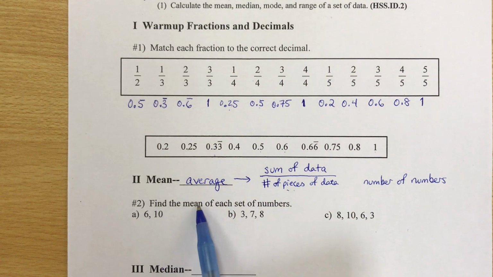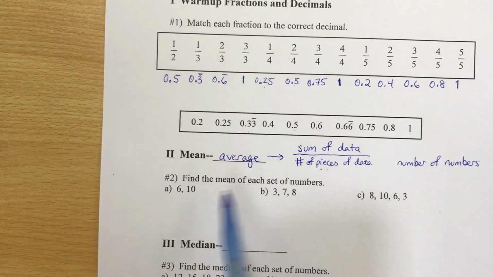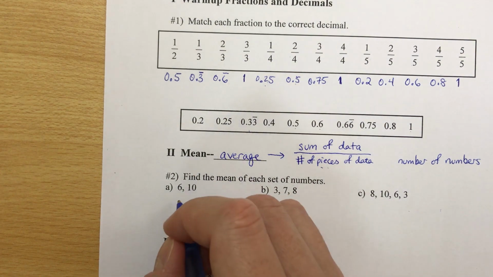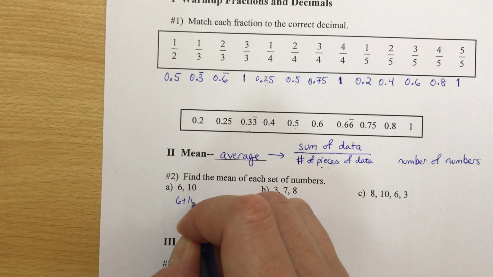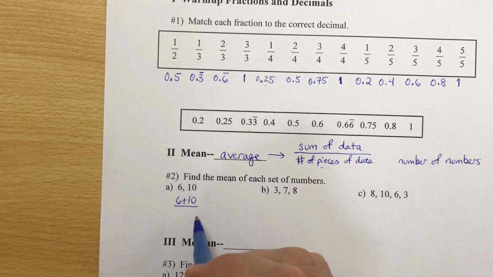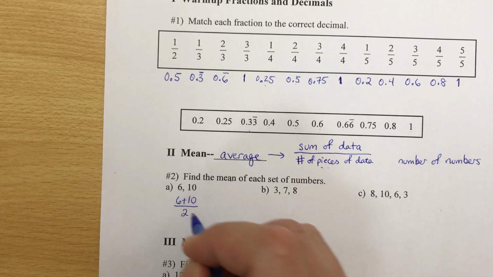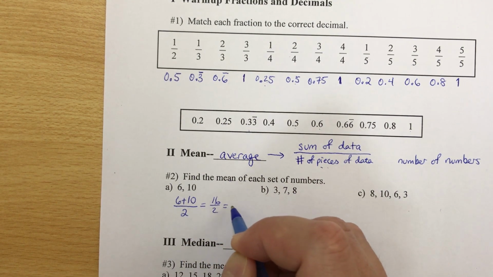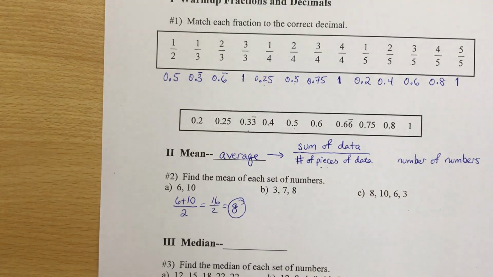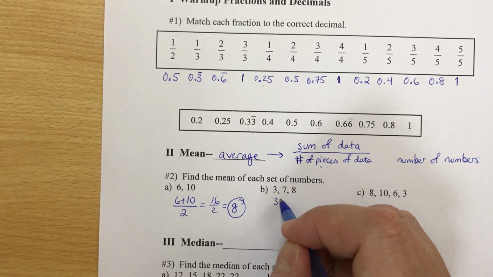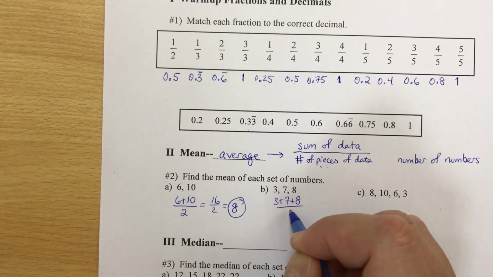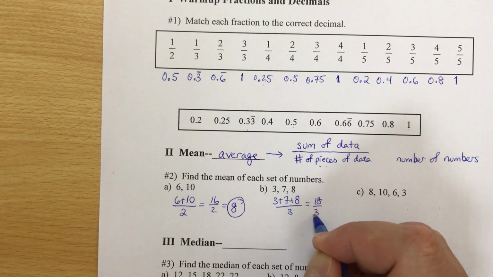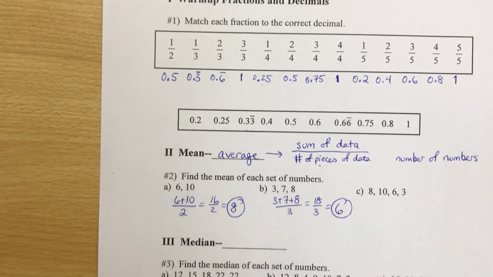So in example 2, find the mean of each set of numbers. In part A, we have 2 numbers, 6 and 10. So we add the data, the sum of the data, and we divide by the number of pieces. Well, we have 2 numbers. So we add the numerator, 16 divided by 2, so the mean is 8. If we have 3 numbers, we add them up and we divide by 3. So 3 plus 7 plus 8 is 18 divided by 3, which is 6.